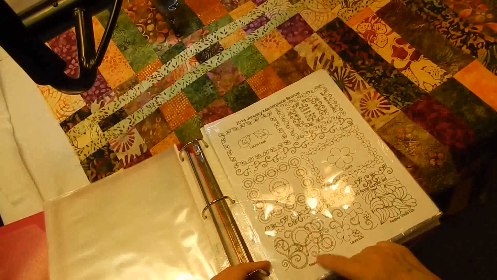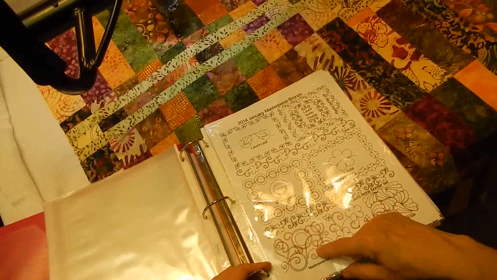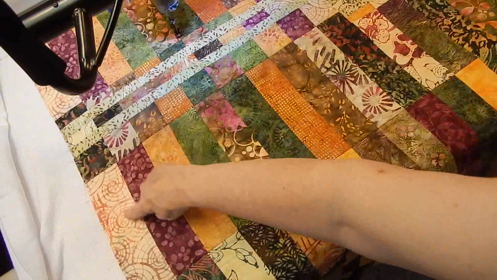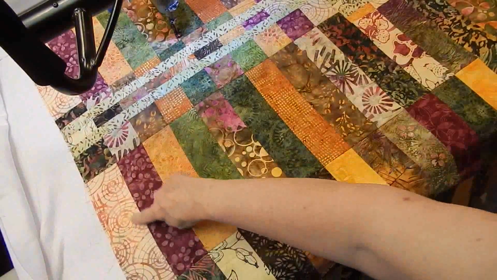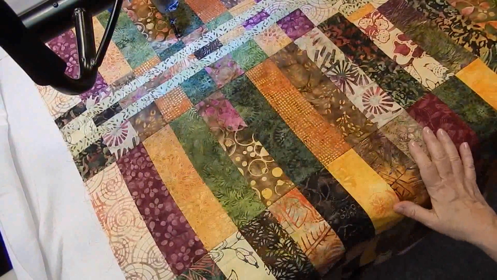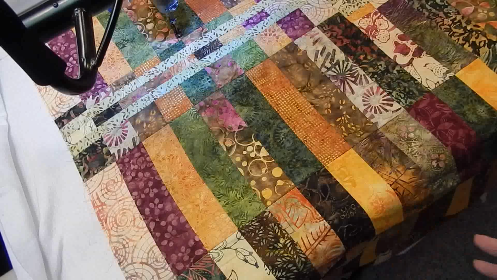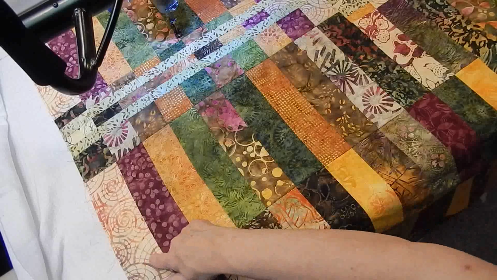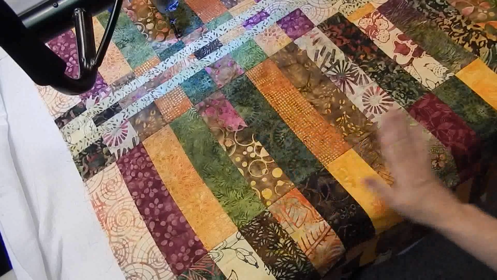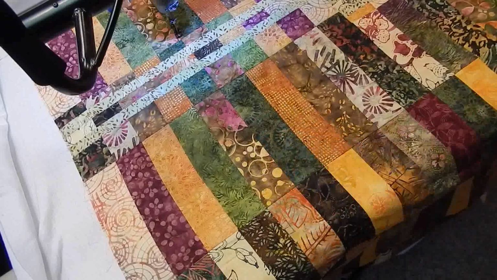And how I came up to the decision of this one is based on, and I'll show you the block, or the fabric, is based on this design. I like the circles and the swirliness of it. This is a batik, so it has a lot of different designs within the quilt pattern. So I really liked that one. I see it mimicked here quite a bit. So that's the one I'm going to go with.